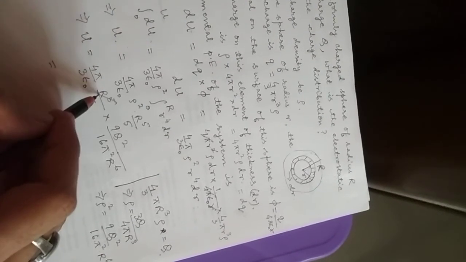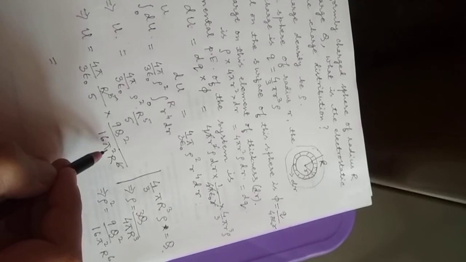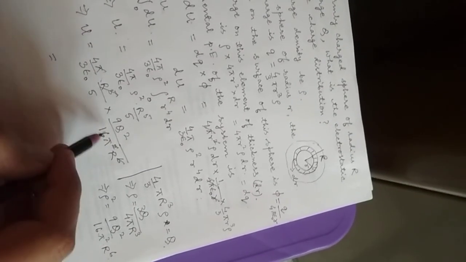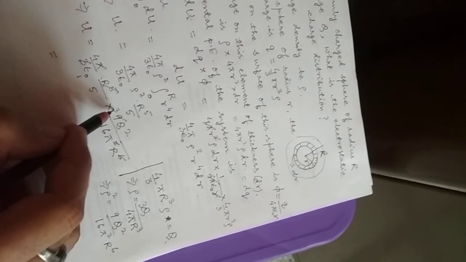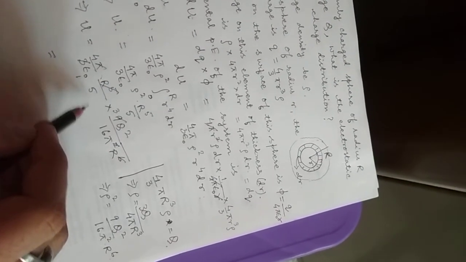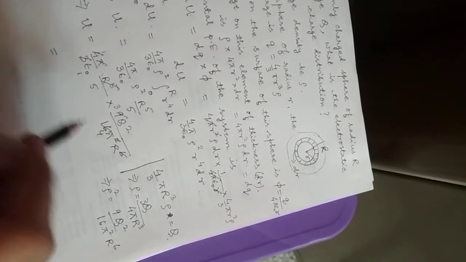And we can cancel here R to the power 5 with R to the power 6, leaving 1 R, we can cancel 1 pi, we can cancel 3.